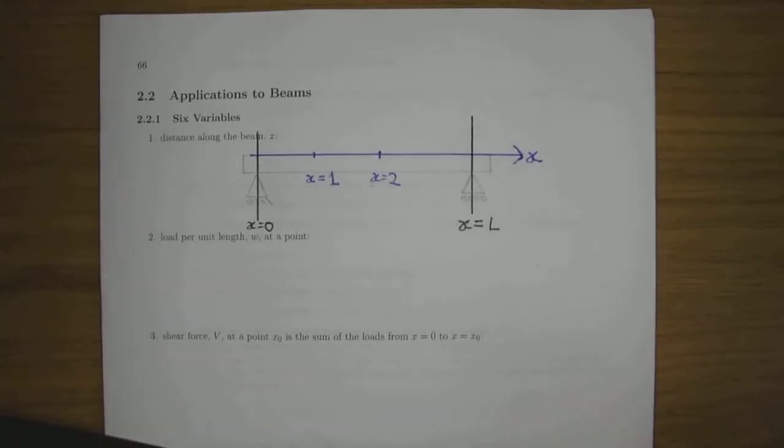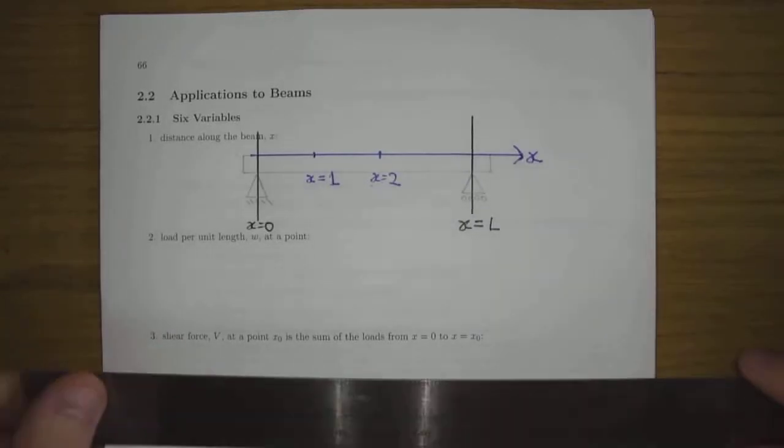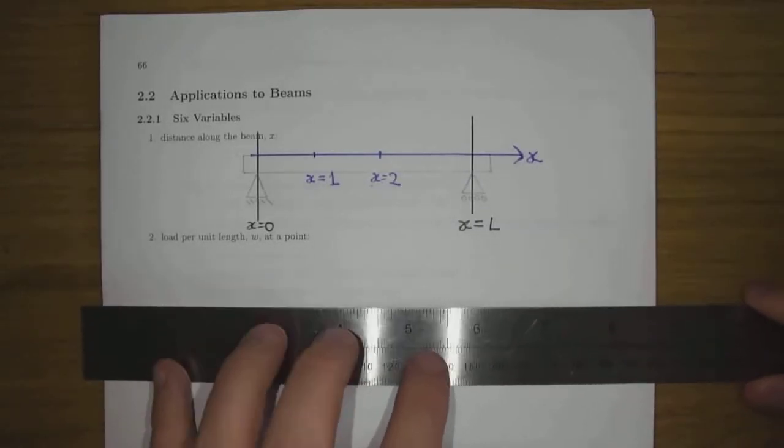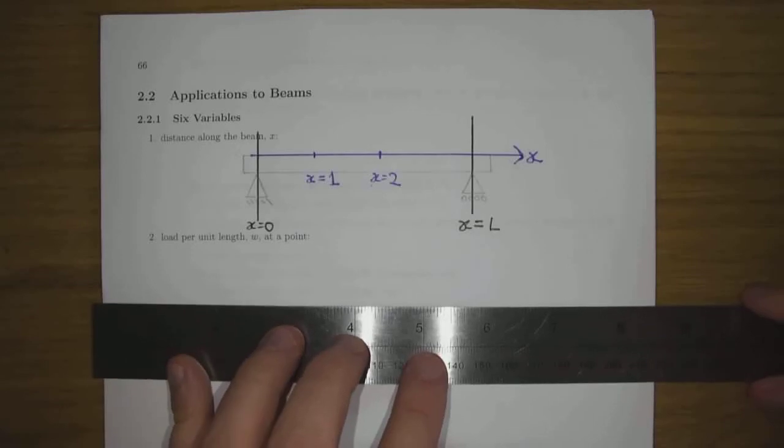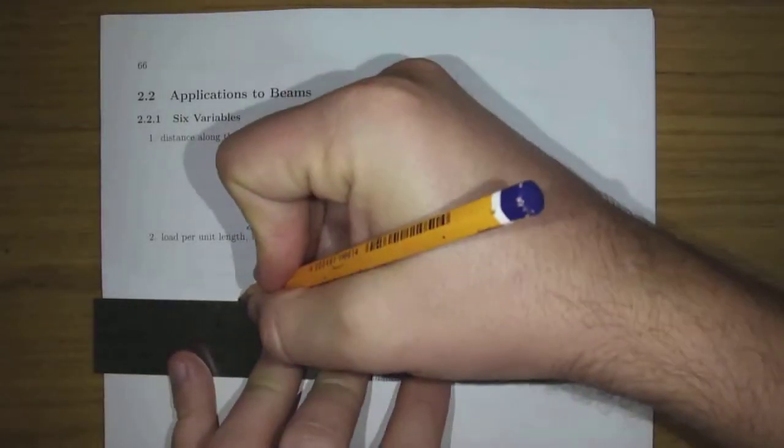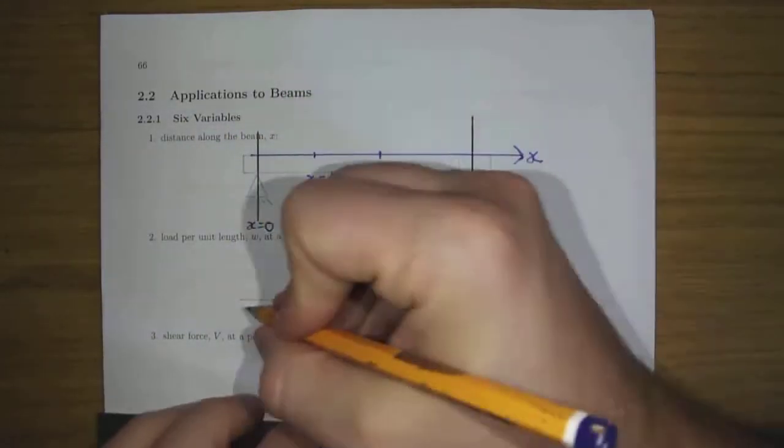The next is load per unit length at a point. So this one is a little bit trickier, and we'll probably have to give a kind of a weird definition, but we'll do it. Now I won't draw supports this time because that's really not important here. Oh, it is important because I need to talk about x equal to 0.